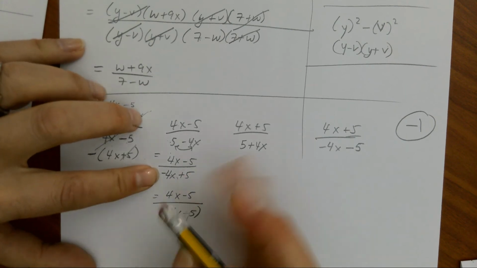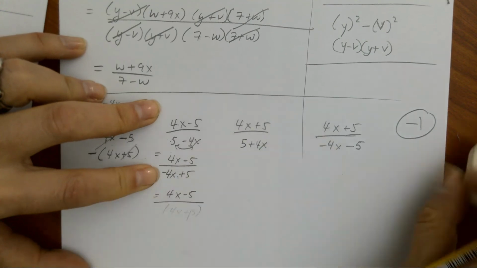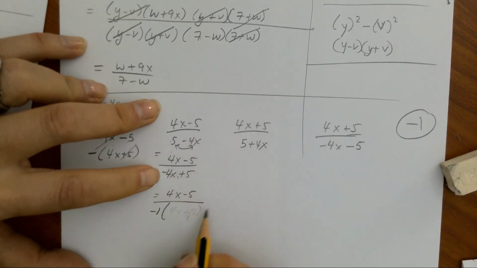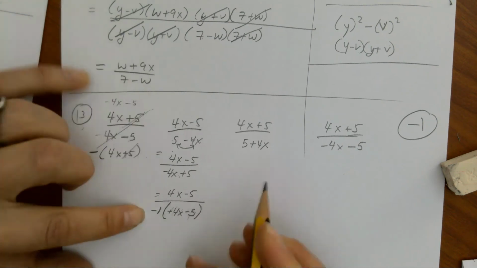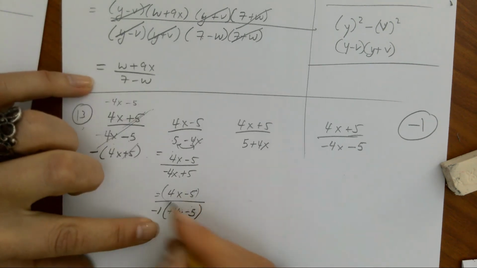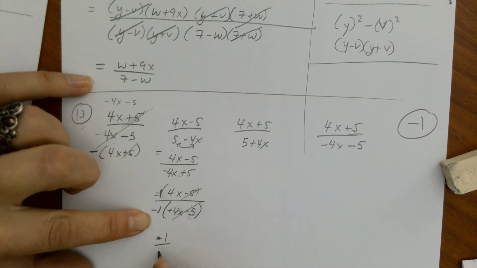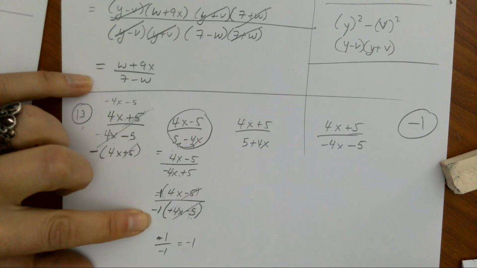Sorry. Just wait. I was thinking too fast. So if I want to take out a negative, I take out a negative 1, and I change everything here to the opposite. So plus 4x minus 5. And if I look, these two are same over same, and I'm left with a negative 1. There's really a 1 in front of here, so it's really 1 over negative 1, which is equal to negative 1. So this one is equal to negative 1.